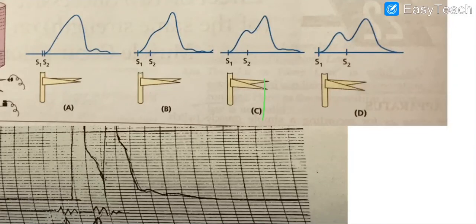In the first picture, S1 is the first stimulus, S2 is the second stimulus. In the first picture A, we are providing the second stimulus during the latent period. So, there won't be any additive effect of the second stimulus. We will get the simple muscle twitch like this if we just provide one stimulus or provide both stimuli during the latent period.